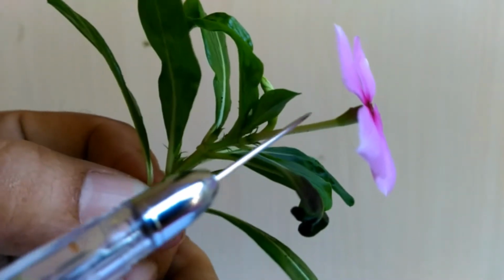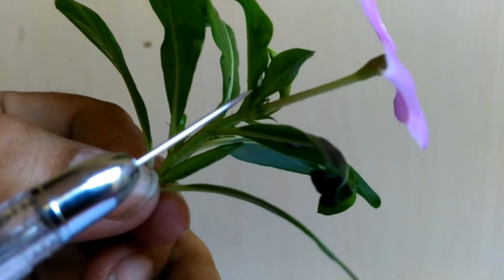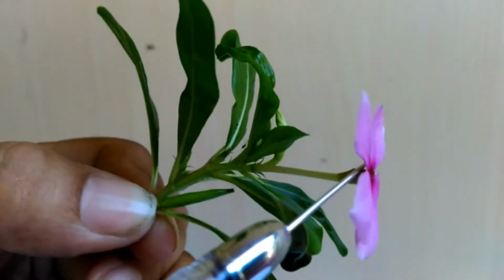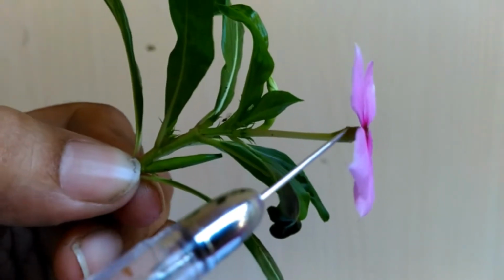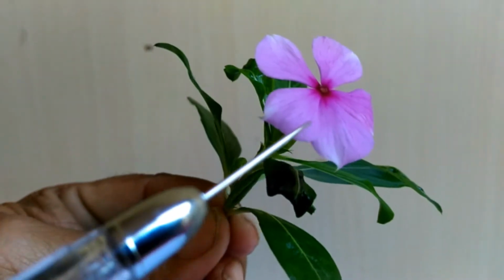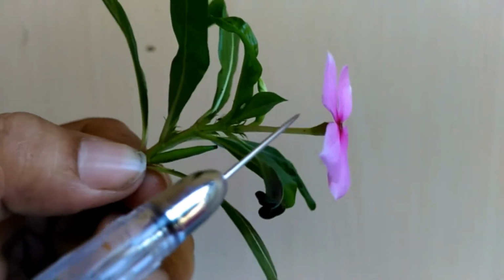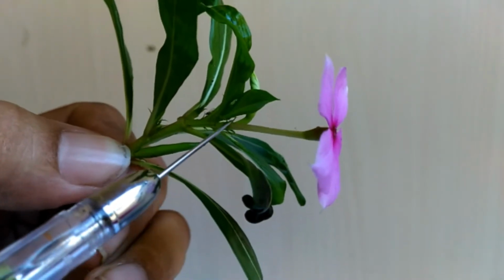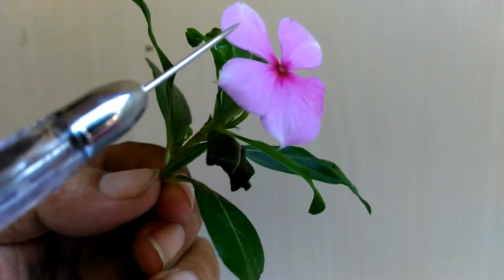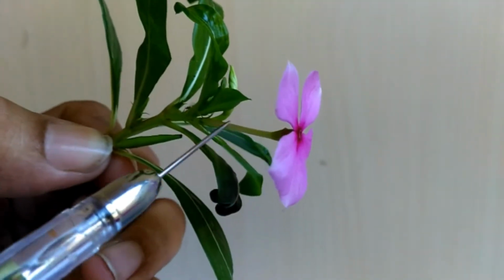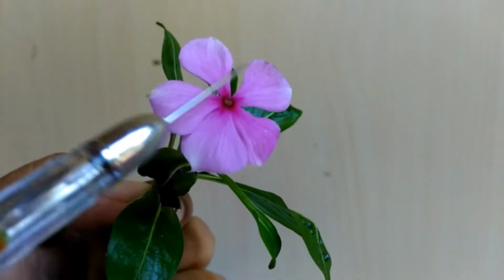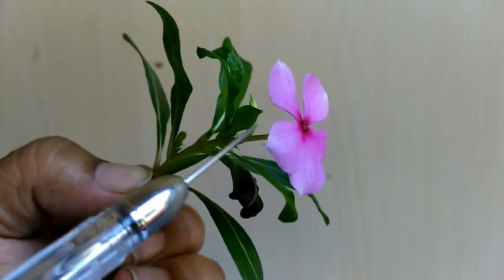It is a complete flower. Why complete? Because it has calyx, corolla, androecium inside the corolla tube, and gynoecium. It is also inside the corolla tube. And shape of the flower is salver shaped. Why is it salver shaped? Because the lower portion of the flower is tubular. This tube is made up of the combination of these 5 petals, and on the upper side it is spreading. Hence it is a salver shaped structure.